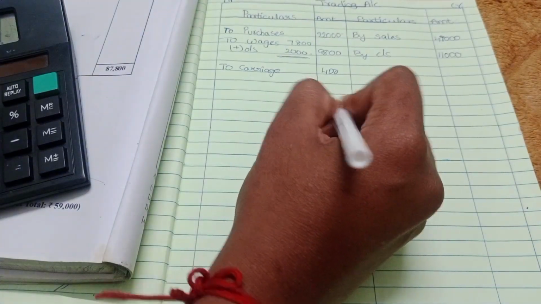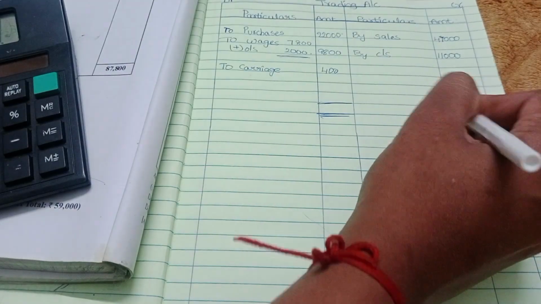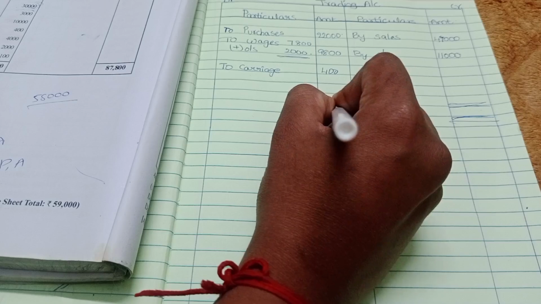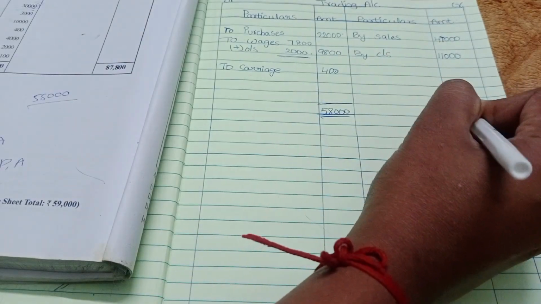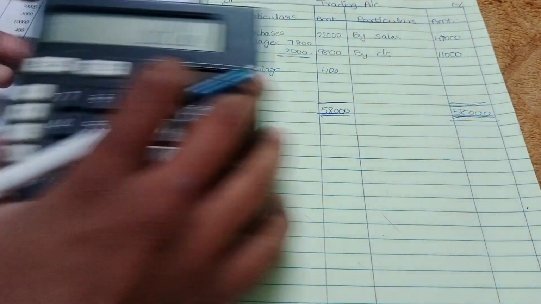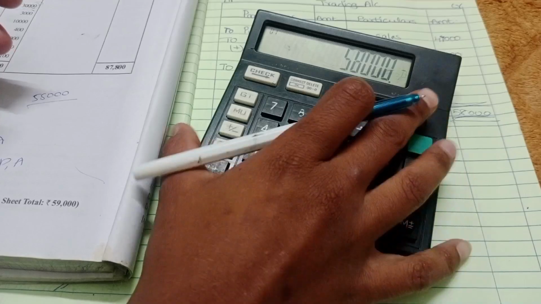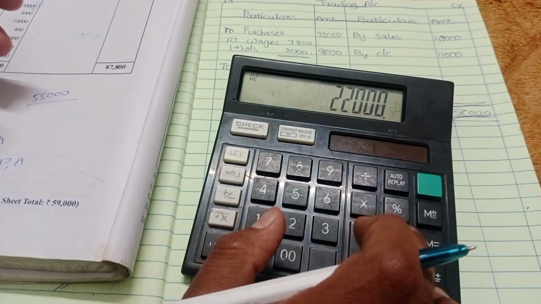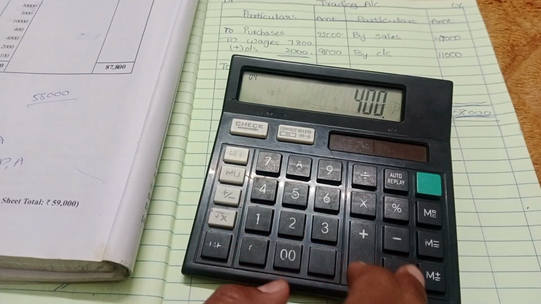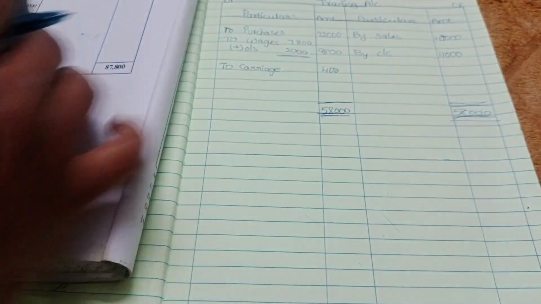Whatever amount is the highest, we need to put that amount on both sides. So what is the highest amount? 58,000. Okay, 58,000 we have written. From that 58,000 we need to deduct all the debit amounts, that is 32,200. Then what will be the answer? 25,800.